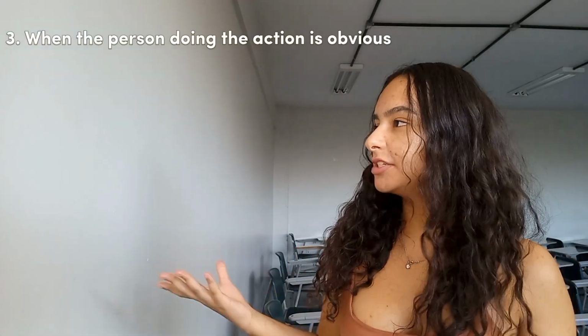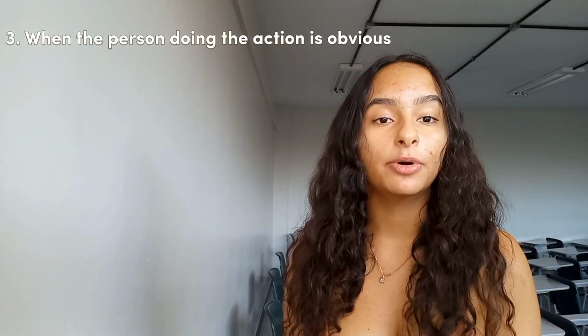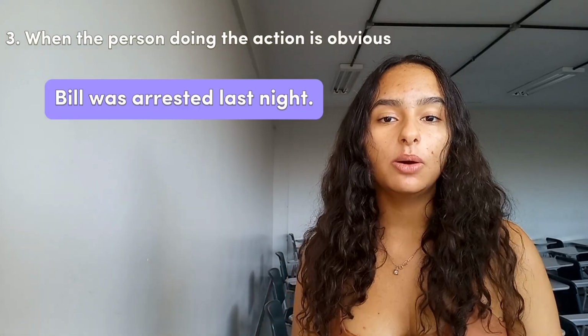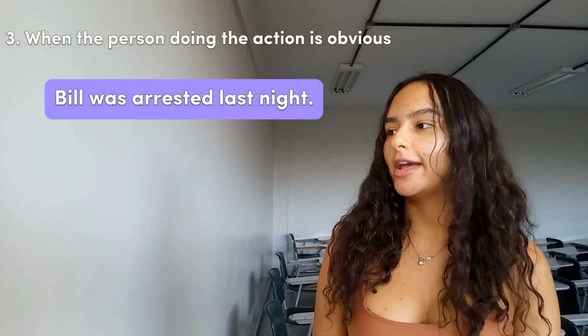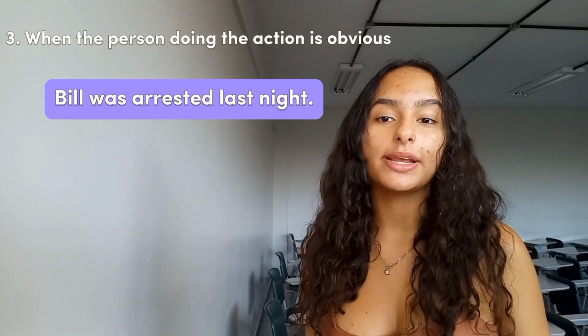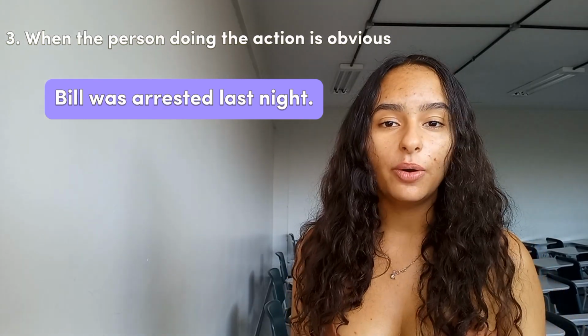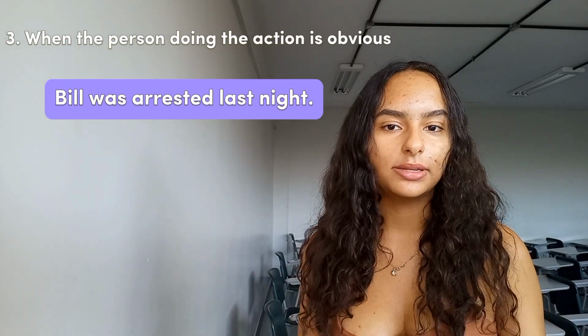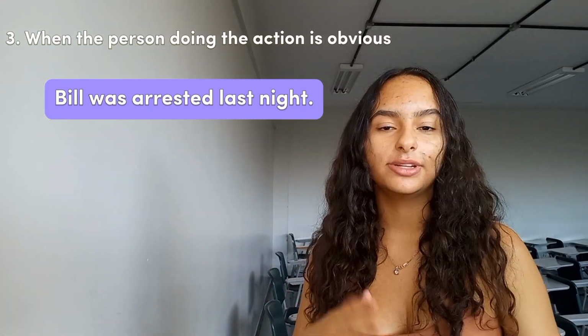We also have the third context in which we can use the passive voice. That is when the person who is doing the action is obvious. So for example, if we say that Bill was arrested last night, he went to the jail. What do we mean here? He was arrested. We always know who is arresting people. It's the police. It's the police role, the police job.